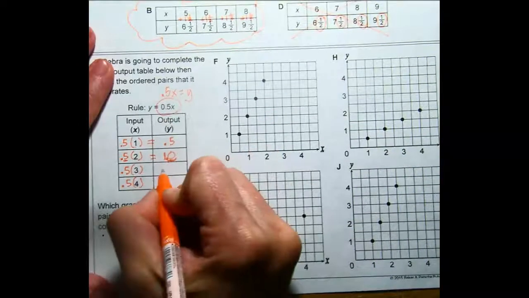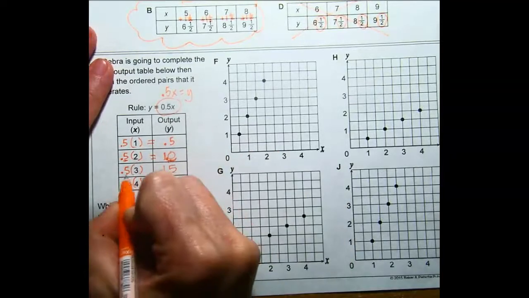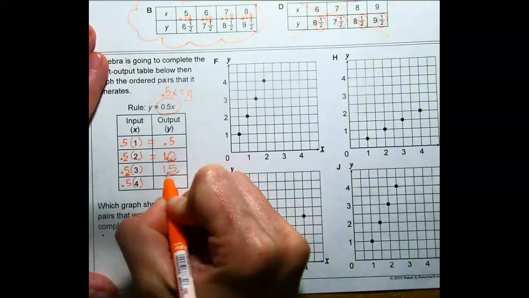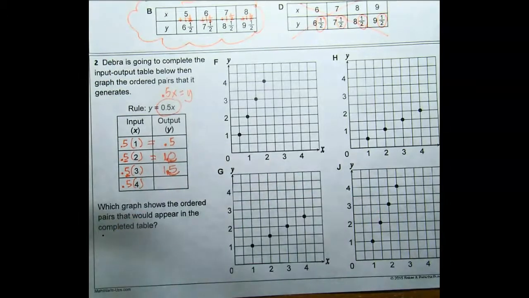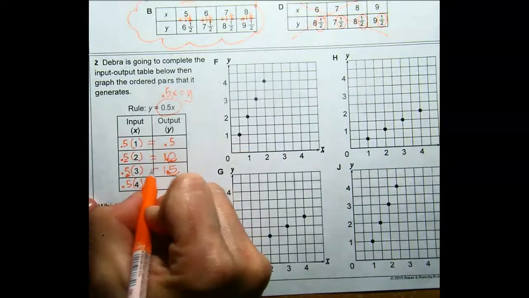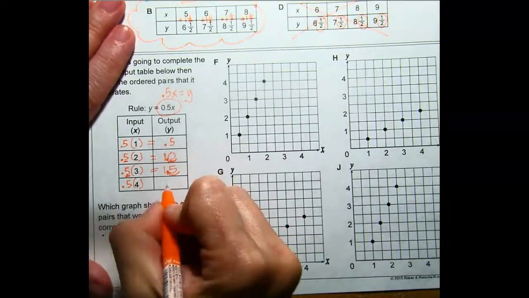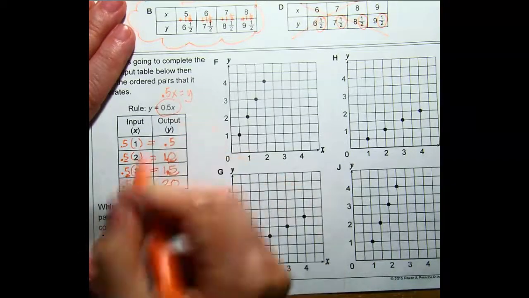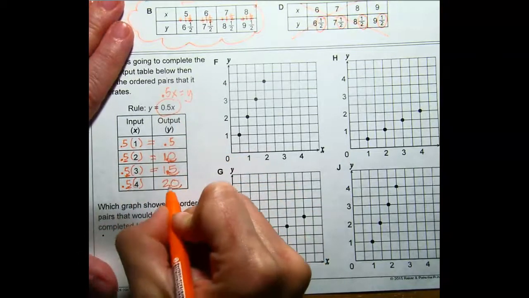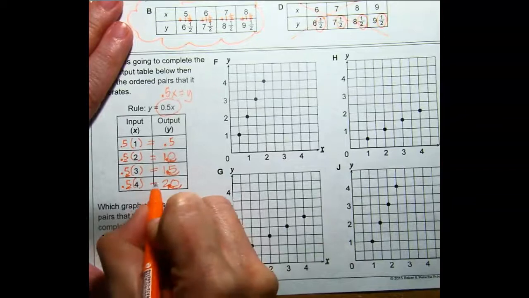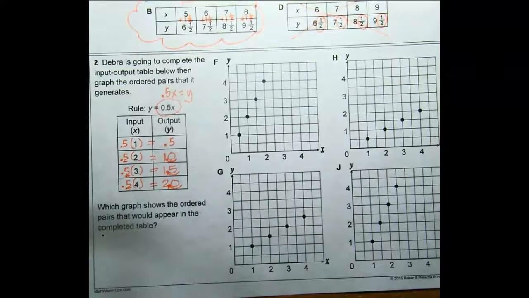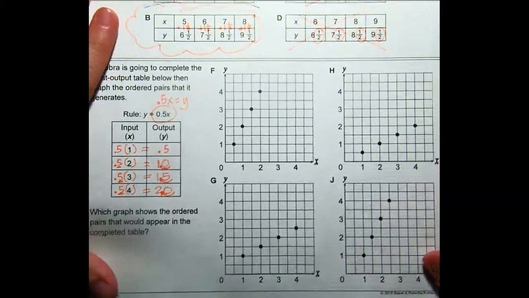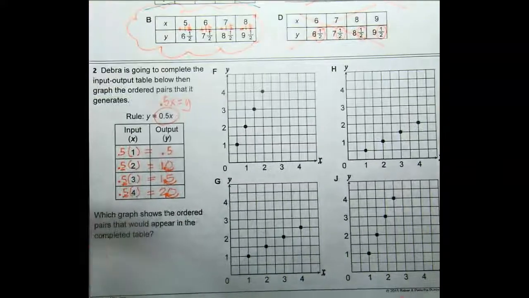5 times 3 is 15, but we have a place value there we have to represent with our decimals, so it'd be 1 and a half, 1 and 5/10. 5 times 4 is 20, but we go back 1 place value. We move that decimal back to the left to show our place value. And throughout the year as we placed our decimals, multiplying decimals. Okay, so let's look. These are our ordered pairs.